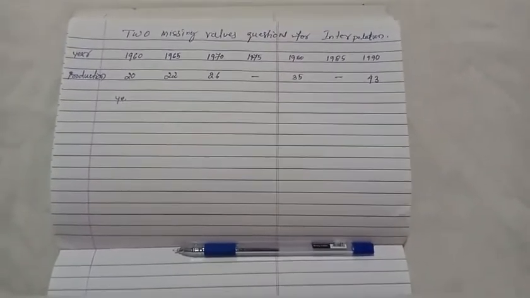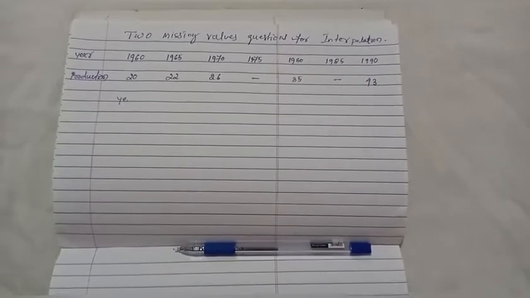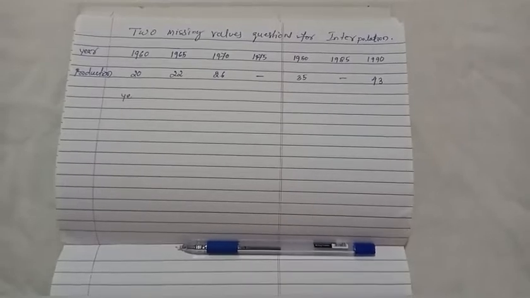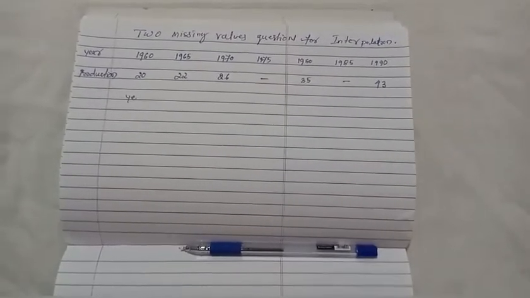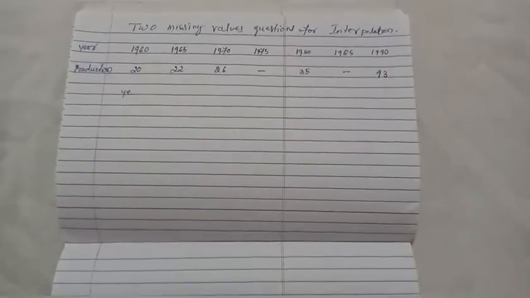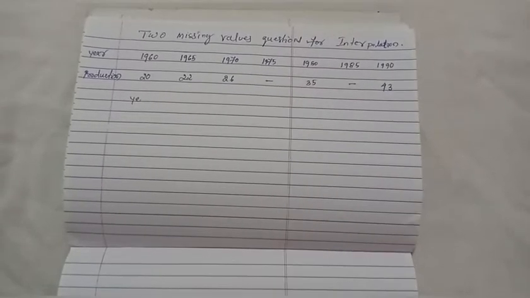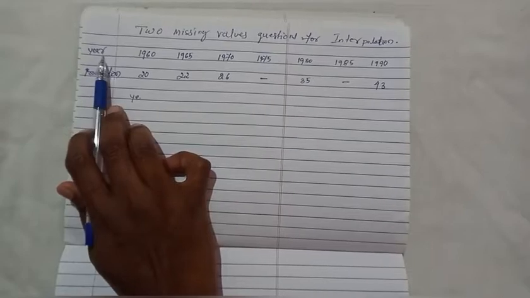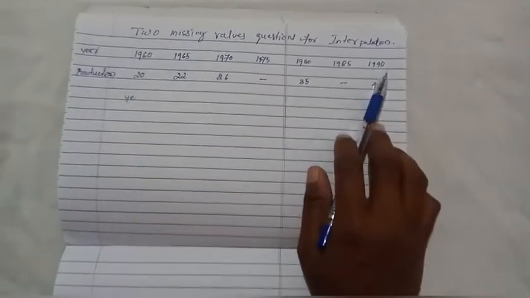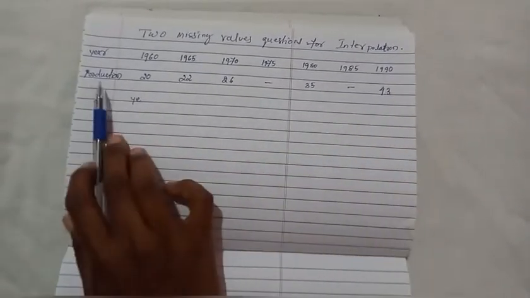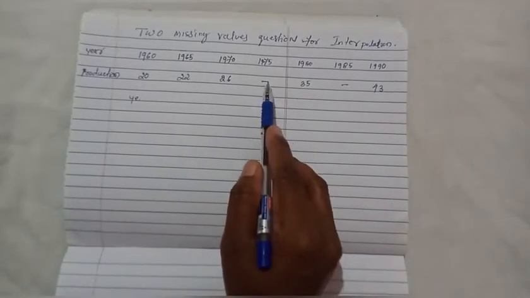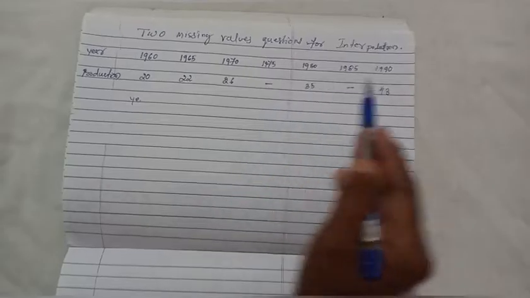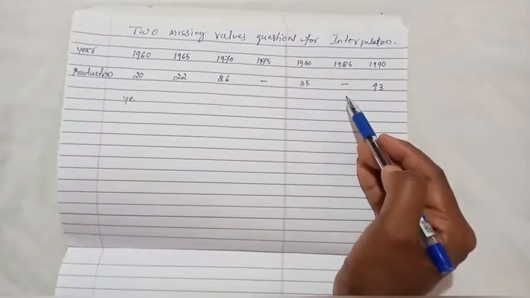Happy to learn. Today I am going to explain how to solve two missing value questions for interpolation. Suppose we have two missing values in interpolation, how do we solve that question? Now you can see the question we have: 1960 to 1990, and in production you have two missing numbers. In 1975 we don't have any value and in 1985 we don't have any value.